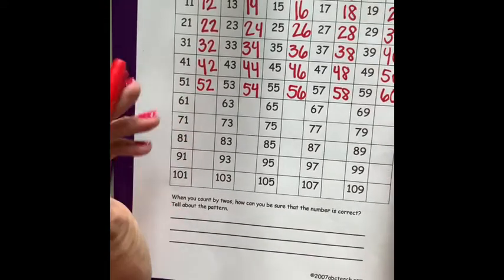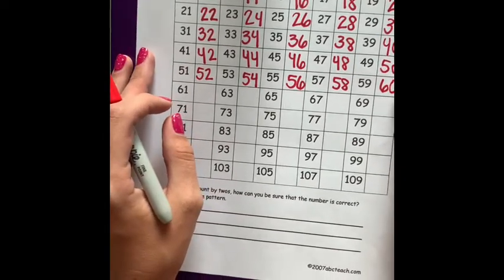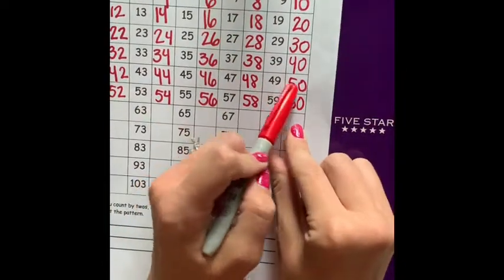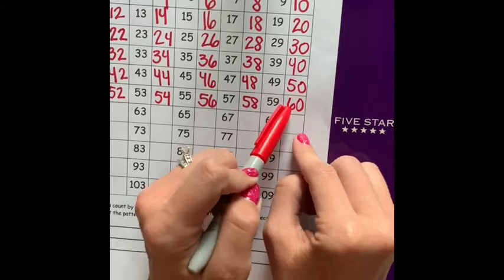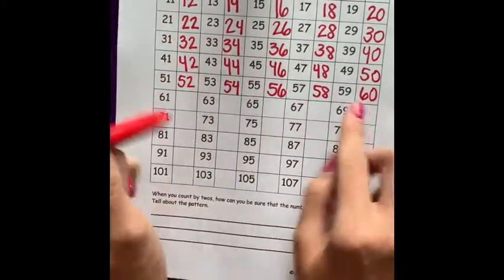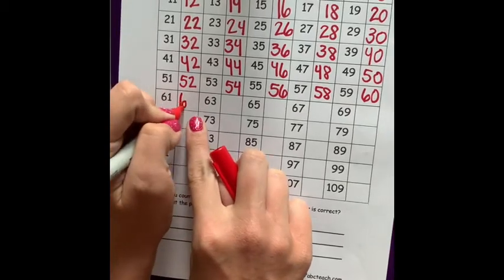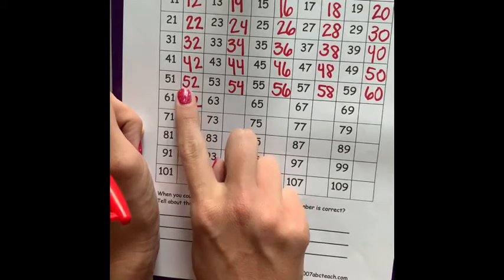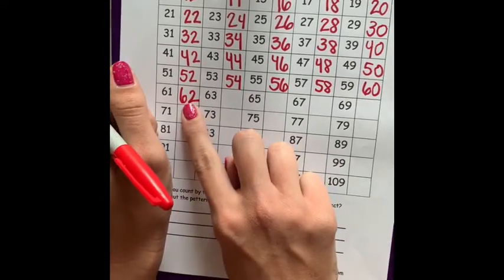And then we're going to practice skip counting because that's one of the things we're working on, a skill we were working on yesterday. So we filled in our hundreds chart up to 60. What number comes after 60? What's after 60? 61, 62. What number is this? 62. Good job.